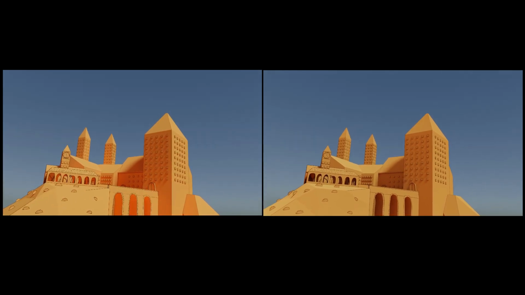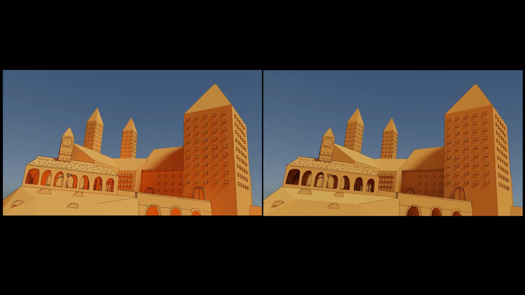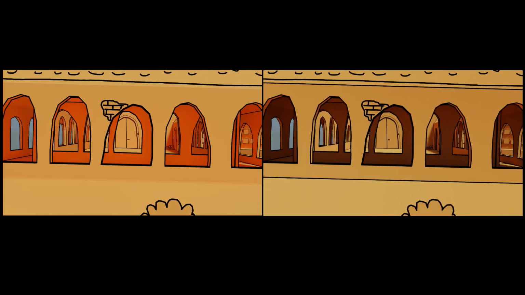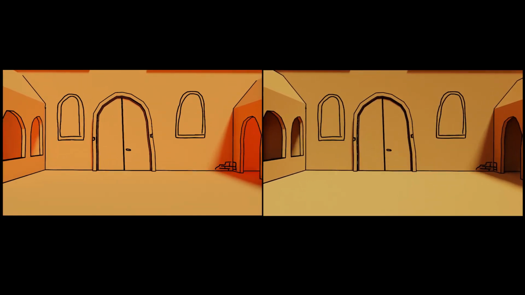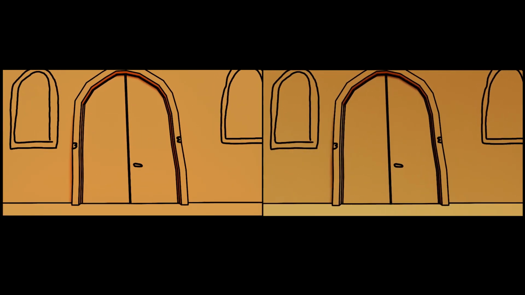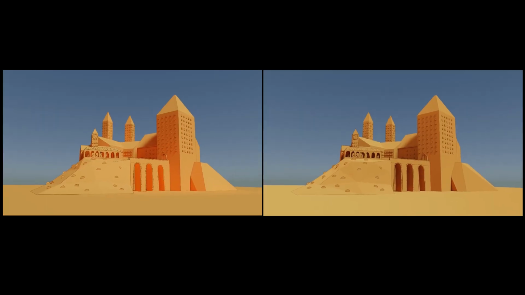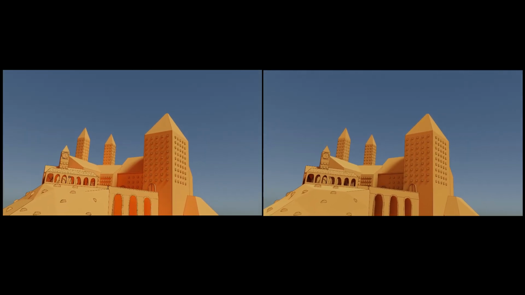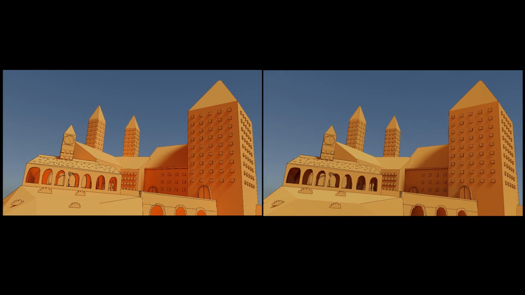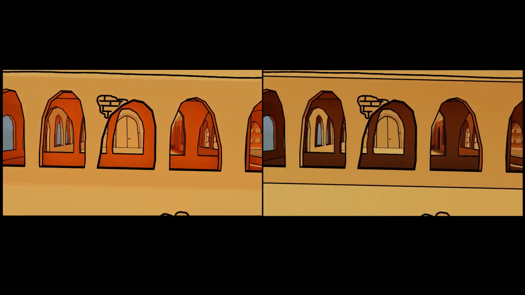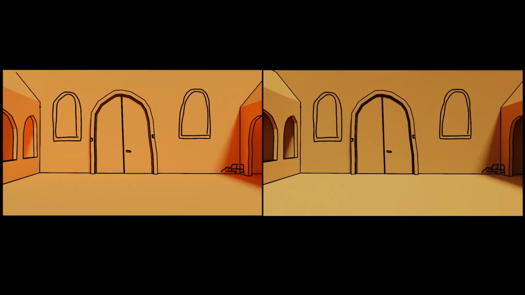But it was kind of funny to see that I could do Cycles on my old CPU almost as fast as EEVEE, and if you have a GPU to render on, that will be even faster, especially if it's a GPU that supports RTX rendering and stuff.